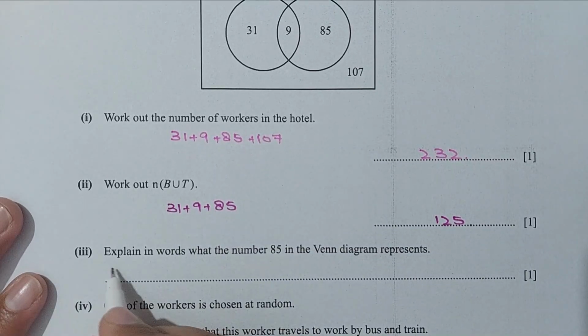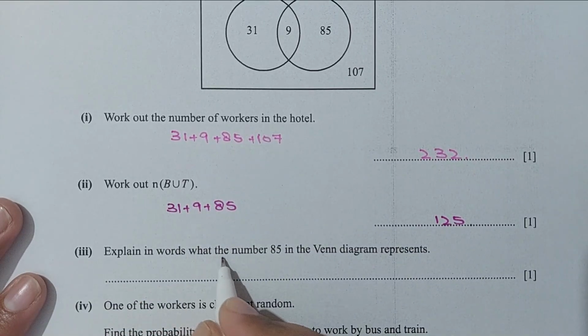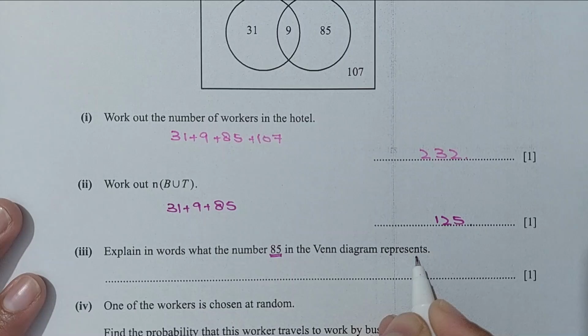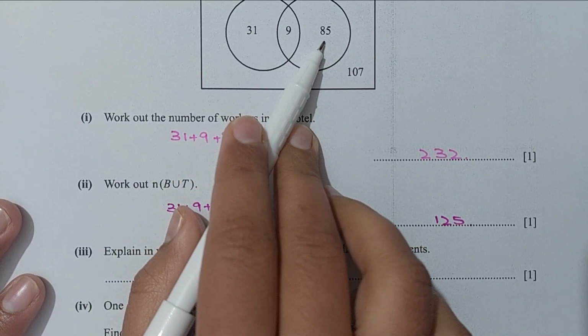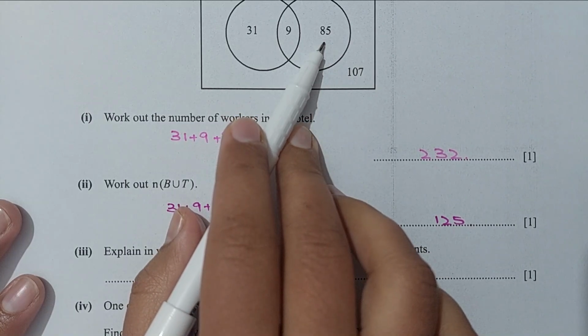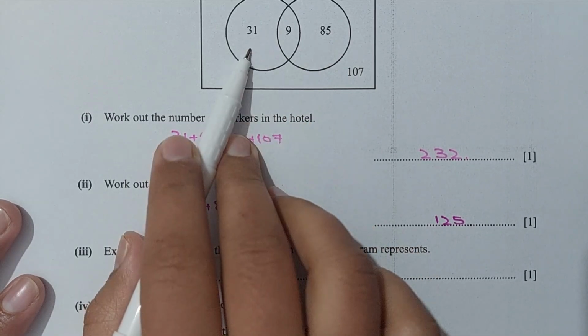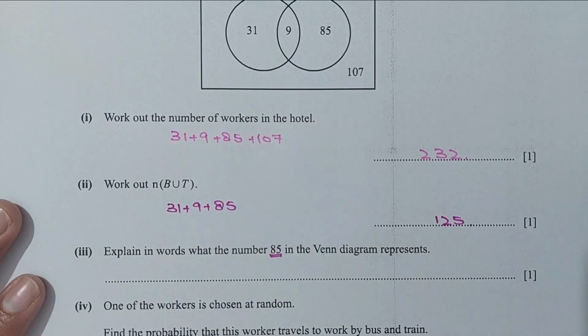Part 3. Explain in words what the number 85 in the Venn diagram represents. 85 is the number over here. It is the number of workers who travel to work by train but do not travel by bus, because this is not in the intersection.